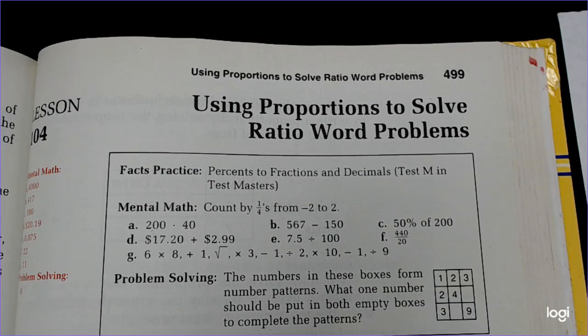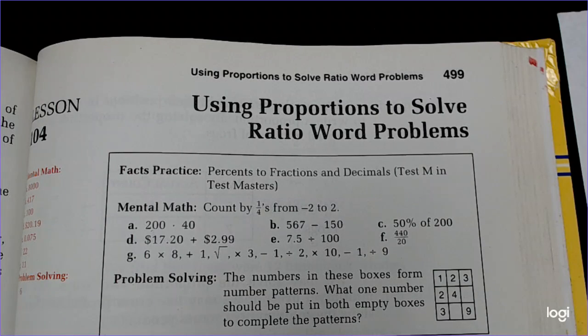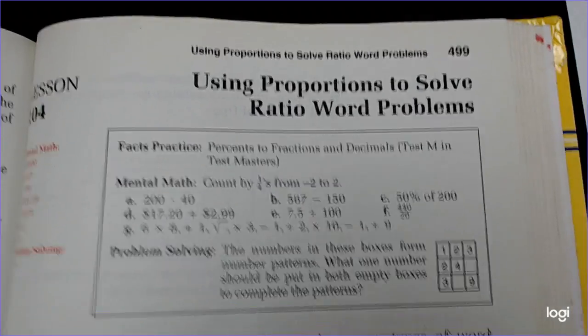Math 76, using proportions to solve ratio problems, lesson 104. I don't think this is going to be very much different than our ratio problems that we've already been solving. We're going to be using a proportion, using cross multiplication to find the missing amount, and this should be a really good exercise in logic for us. So let's start with the first example.